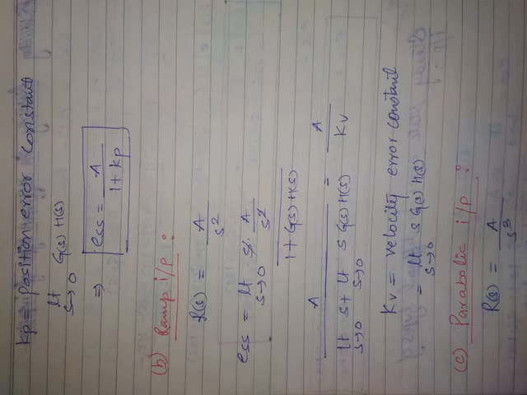Next subheading you write. Steady state error for different types of inputs. Steady state error for different types of, I'm sorry, cut करो.